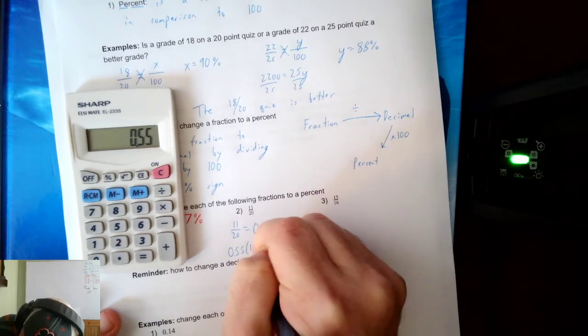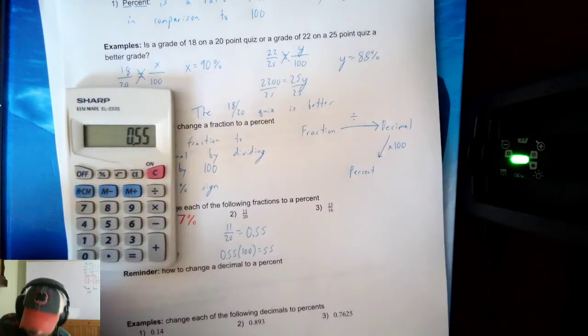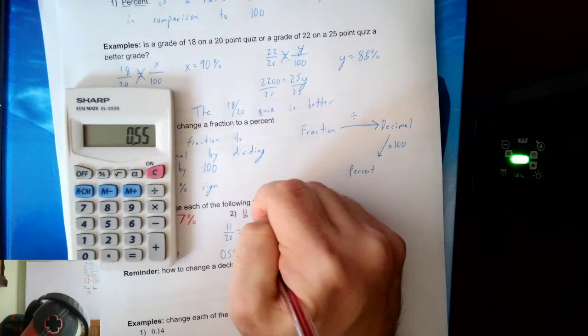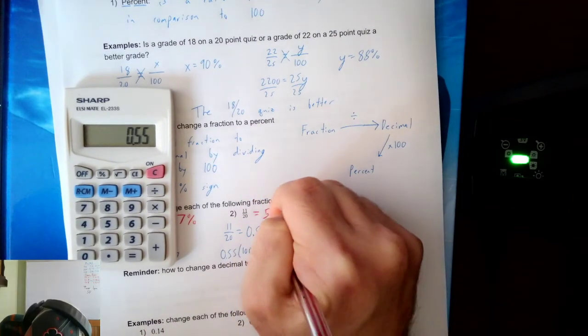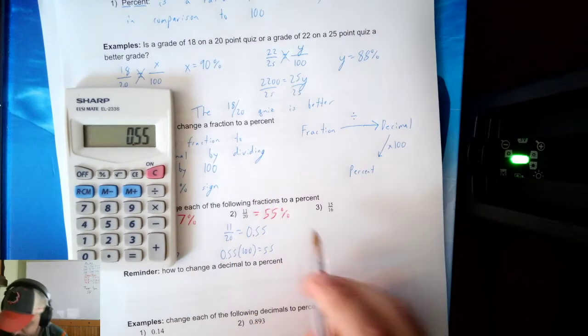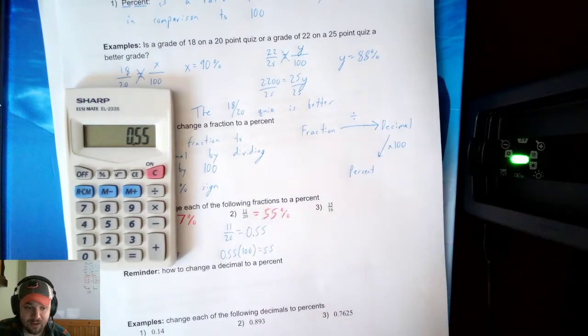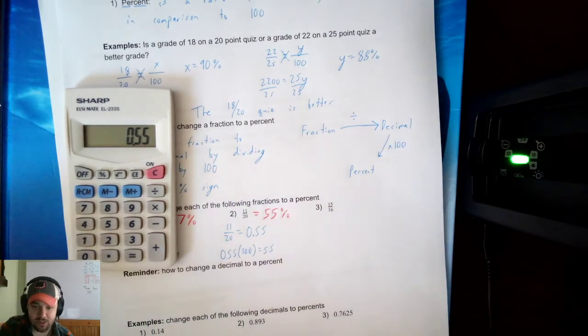0.55 times 100 is 55. So 11 over 20 is the same as 55%. And that makes sense, right? 11 is a little more than half of 20. 10 is half of 20, right? That'd be 50%. So it matches our intuition.